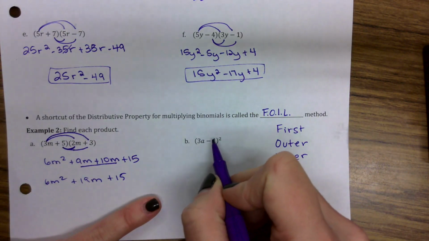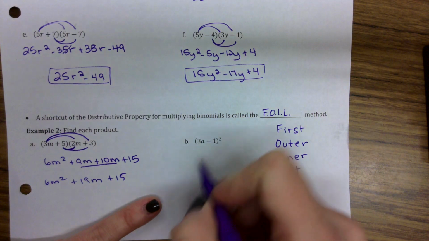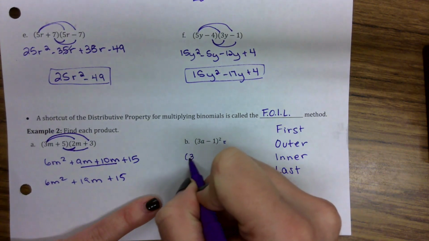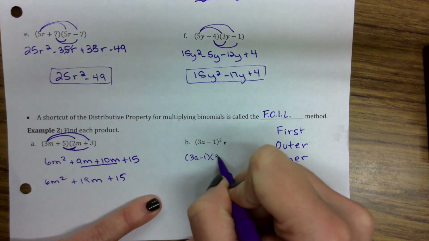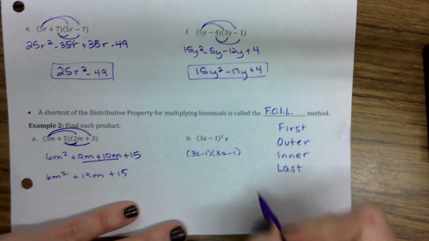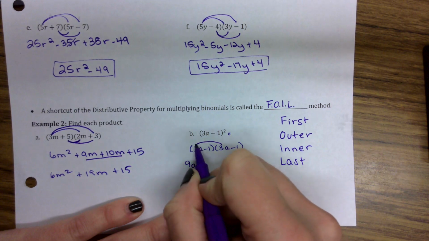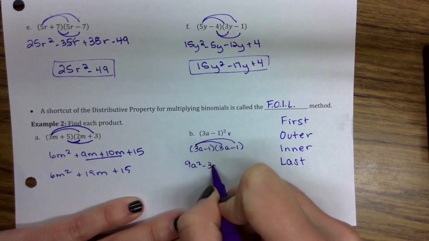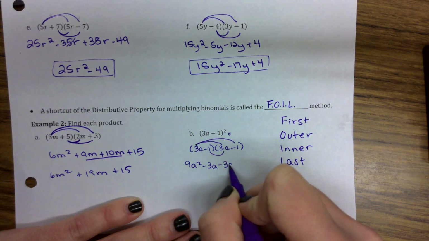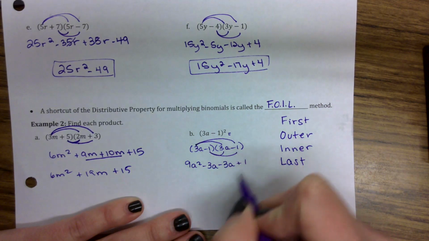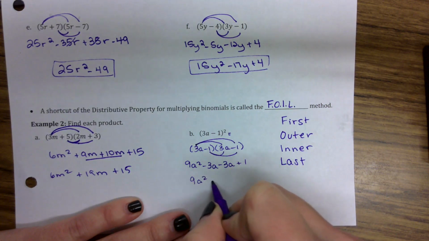When something is squared, be careful. We do not just bring in that 2. This is the same thing as 3a minus 1 times itself, 3a minus 1. So we're going to FOIL first, outer, inner, last, or double distribute.